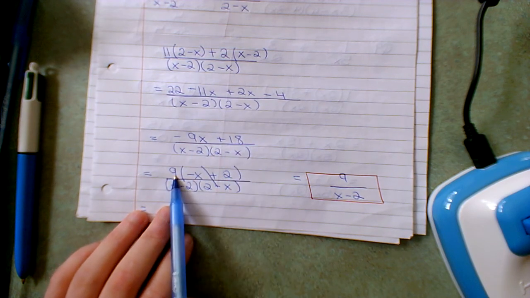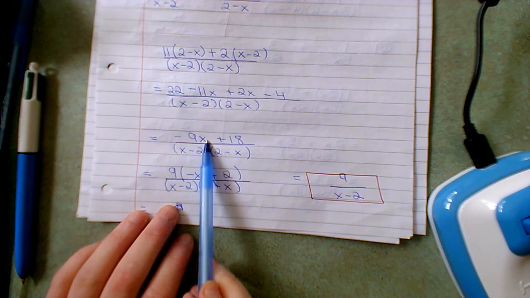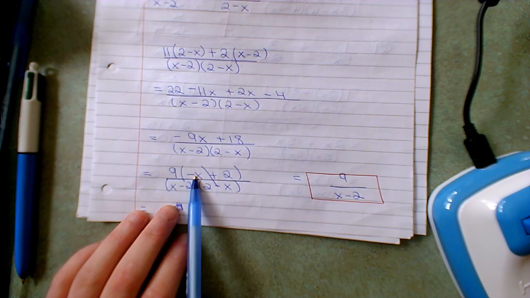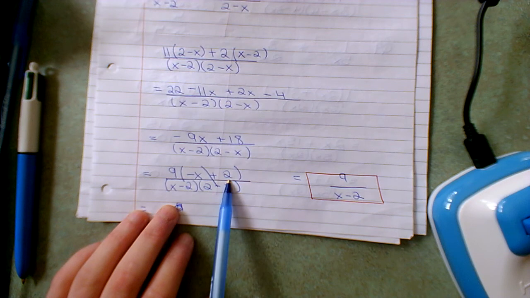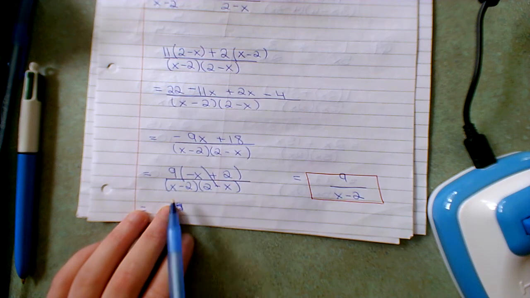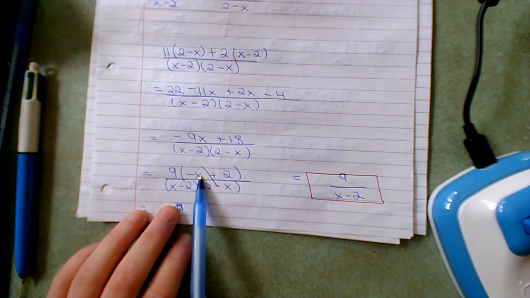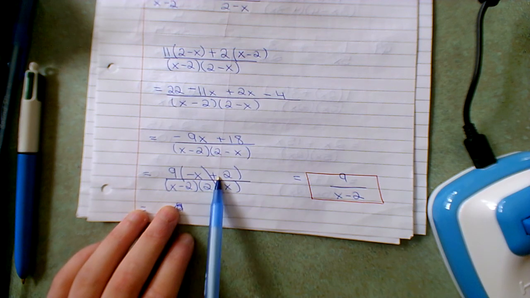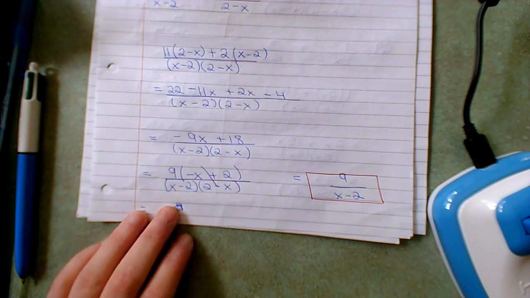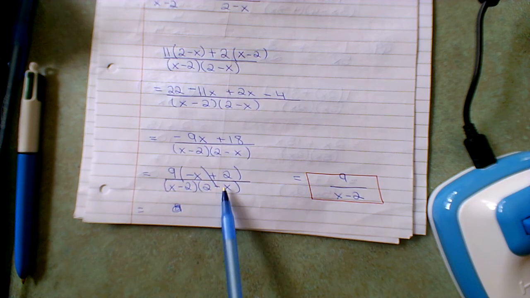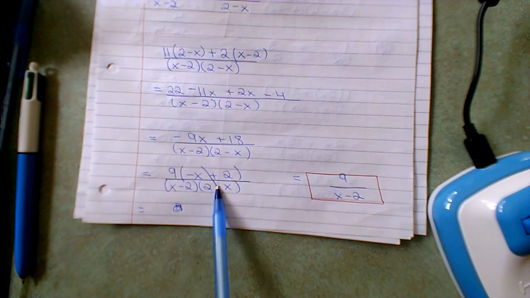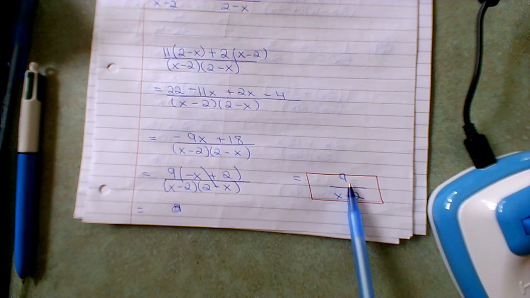So I take out my 9. When I divide minus 9x by 9, I'm left with minus x. And when I divide 18 by 9, I'm left with 2. So I can double check if I'm definitely correct by multiplying back out. 9 times minus x is minus 9x. 9 times plus 2 is 18. Now I realise my minus x plus 2 cancels with my 2 minus x, because this is a positive 2, that's a positive 2. This is a minus x, that's gone. So a simplified version is 9 over x minus 2.